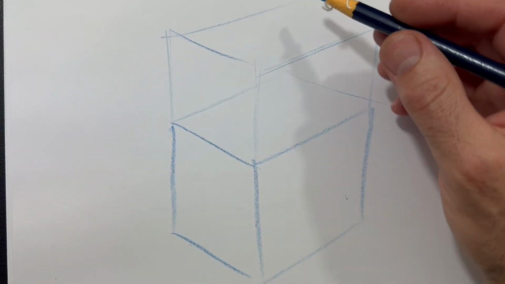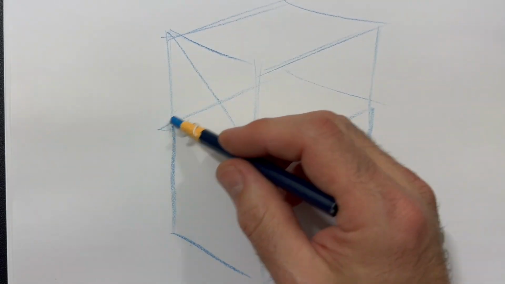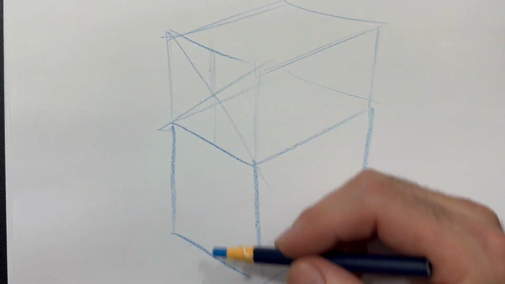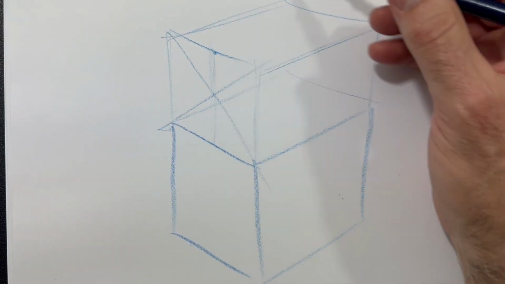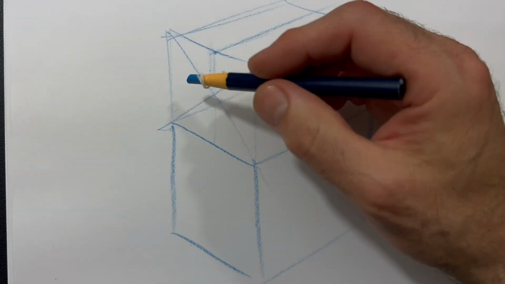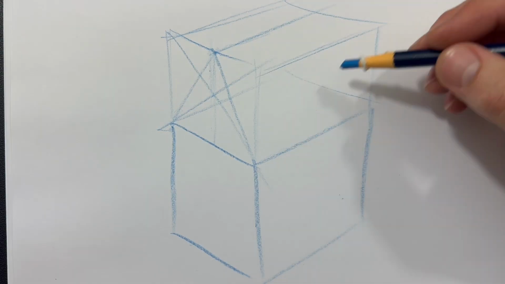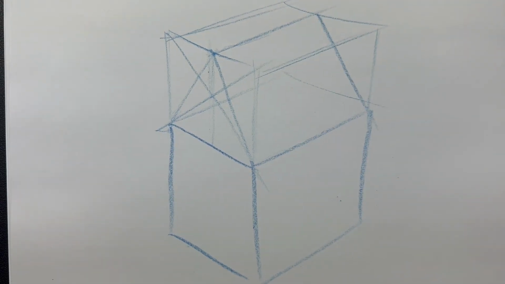So we'll move our box on top, put an X through the front side of it to tell us where that center point is, to help us find that point, and we can follow that back. Again, we can work with just approximations and get something that's pretty good here.